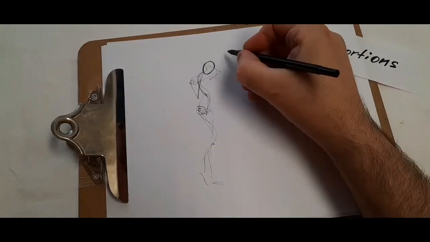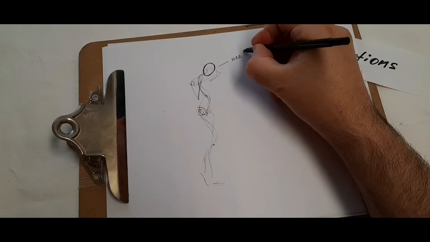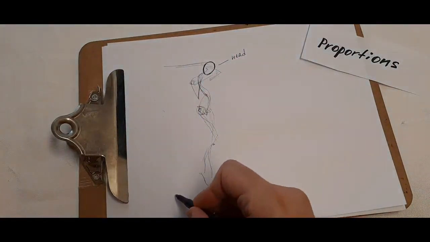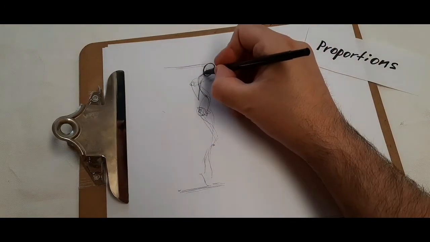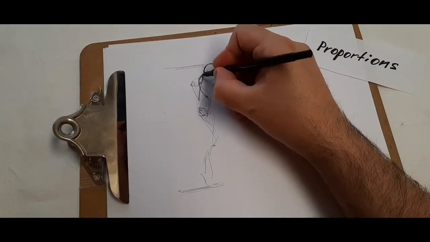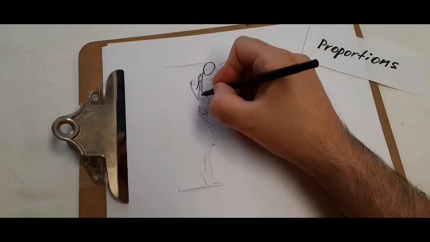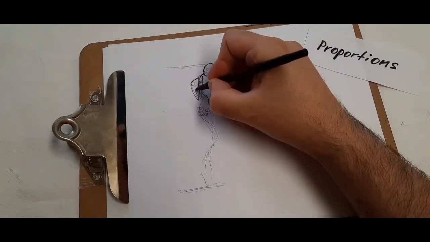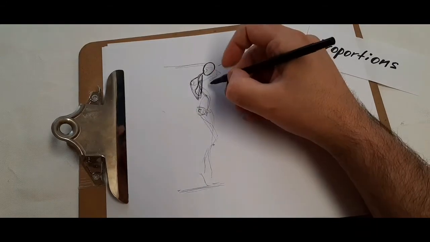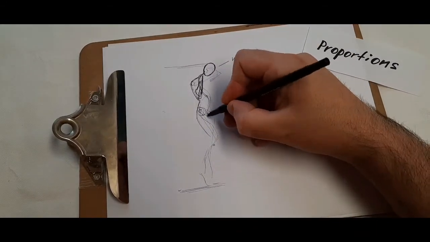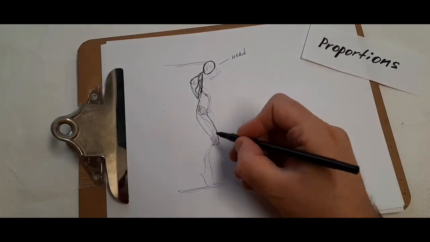are measurements of agreeable quantity. So the head is like a little oval, and if it is smaller or bigger than its relationship to the rest of the body, then the figure will not look agreeable.